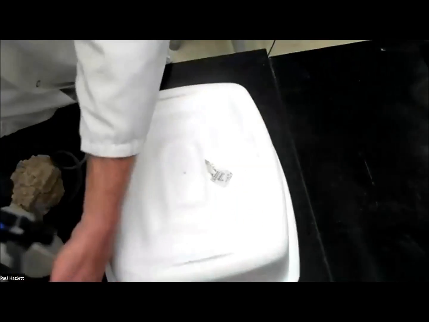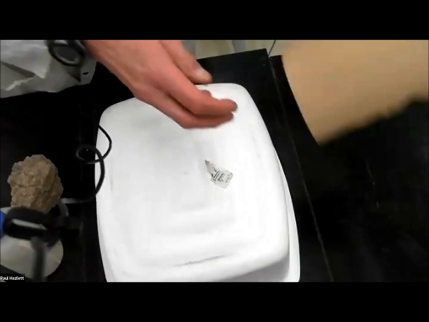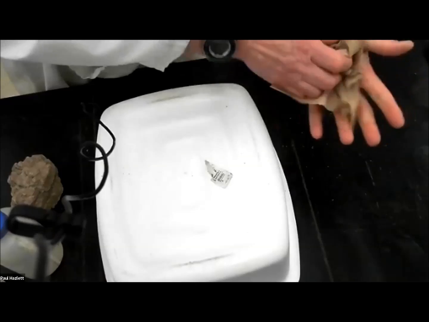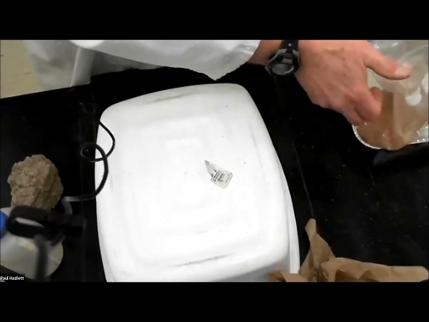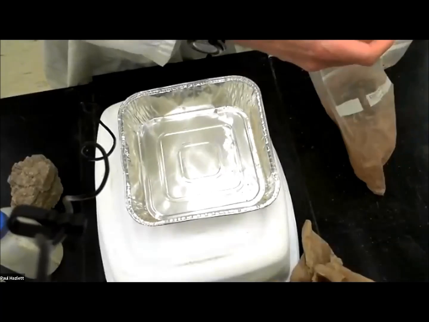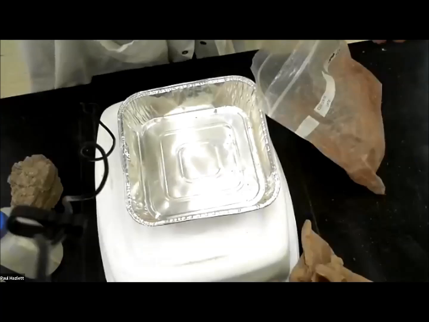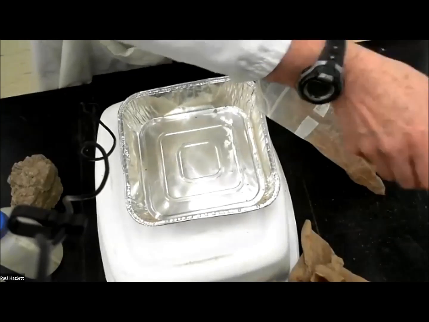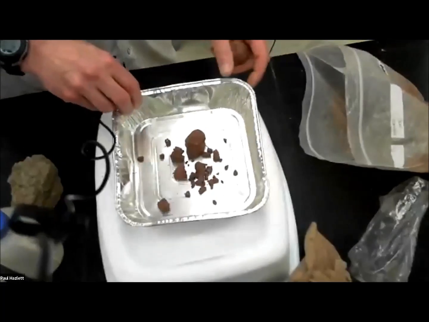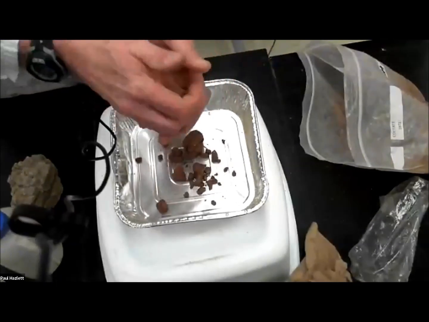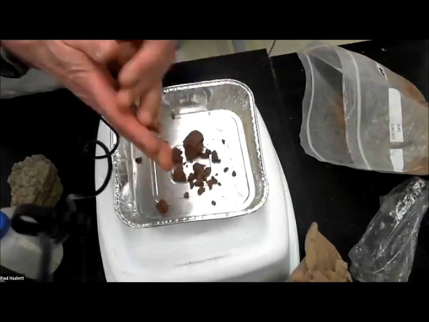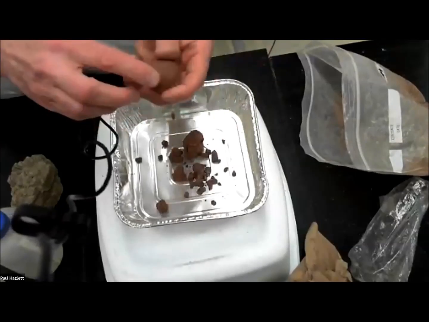I'm going to switch to another sample. Give me a second here. And we're going to go to the other extreme now. So I've got another sample. And I can tell right away this is a finer textured sample. It's dried out a little bit, but in this particular case, I've added the moisture to it, and now I'm forming it into the ball again, okay?